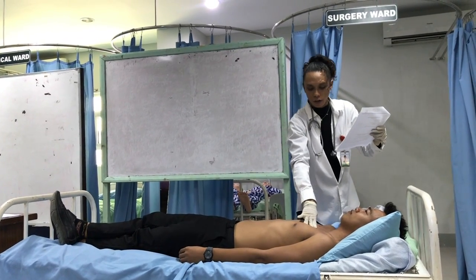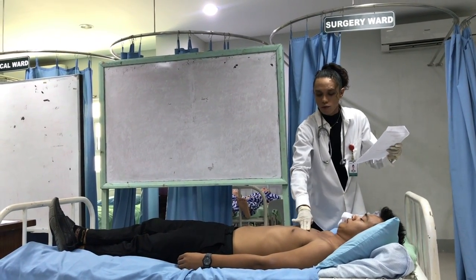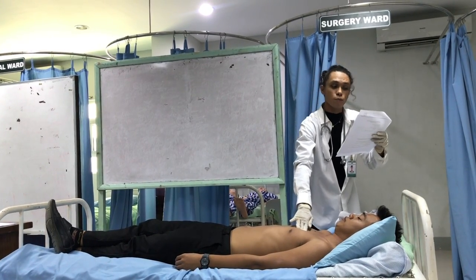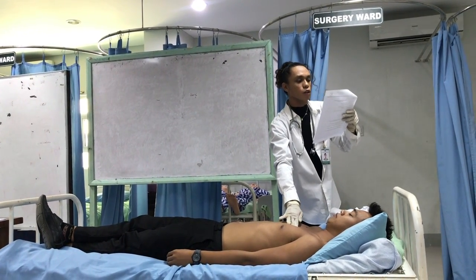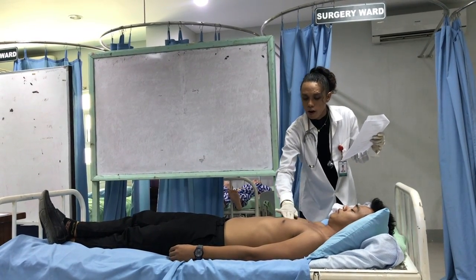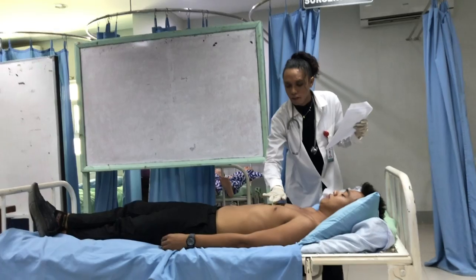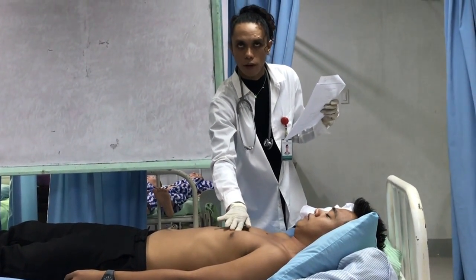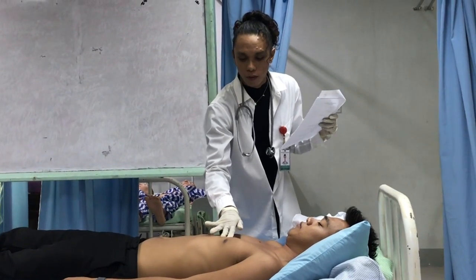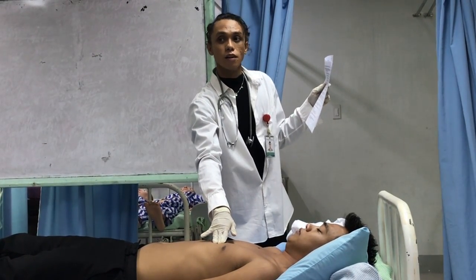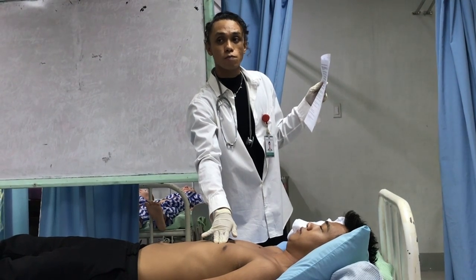Erb's point, third. Sa baba niya lang. Rib, and then another space, that's your third intercostal space. Erb's point ang tawag diyan. And then tricuspid area, fifth. So this is 3, 4. Have your 5 here. Okay. You have your 5 here. This is your tricuspid.